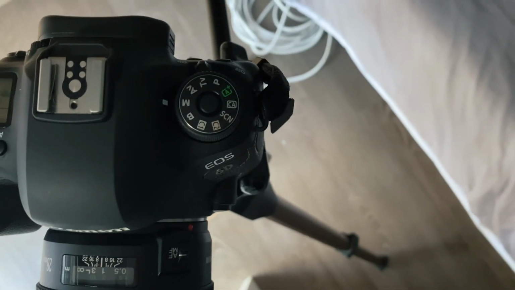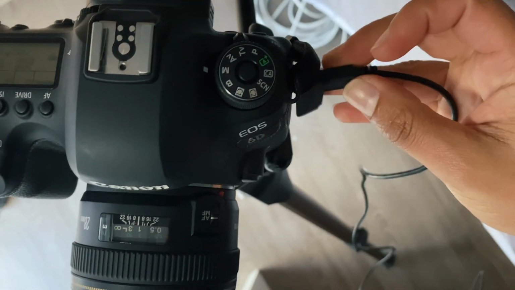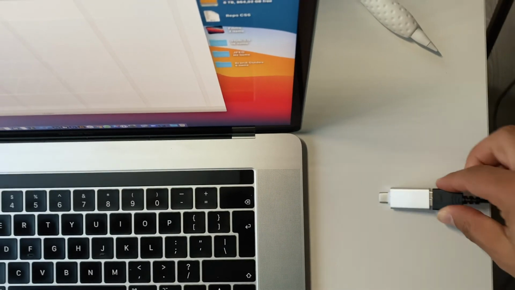So next what you've got to do is use the USB cable to plug into your camera, which goes in on the side over here. And the other end has just got to go into your laptop.